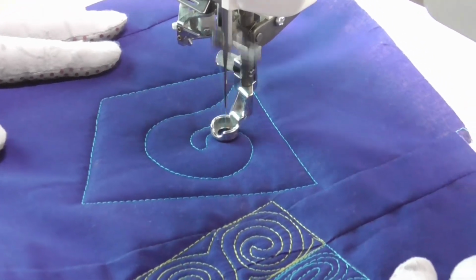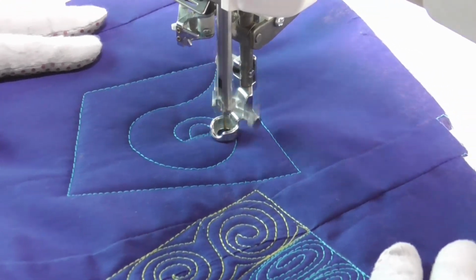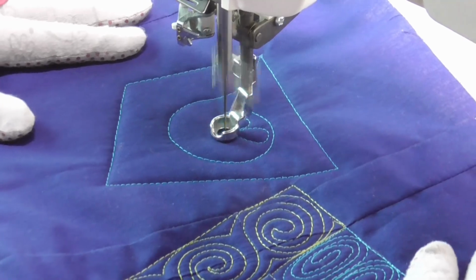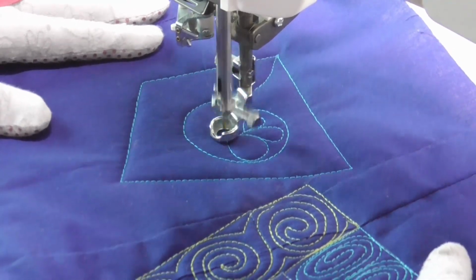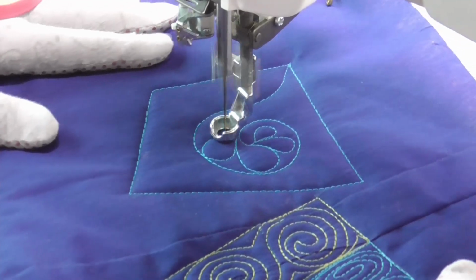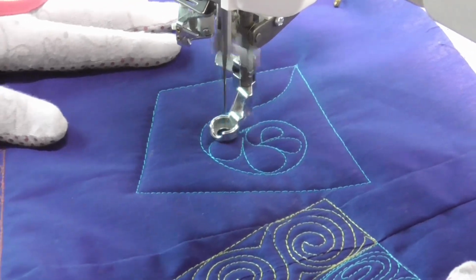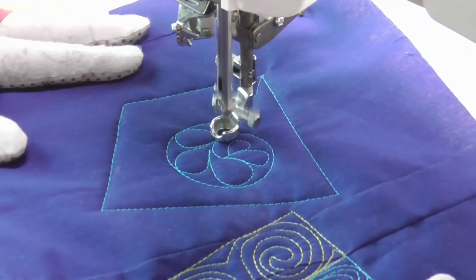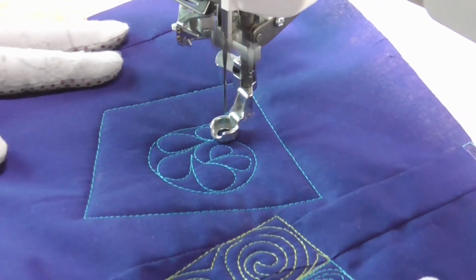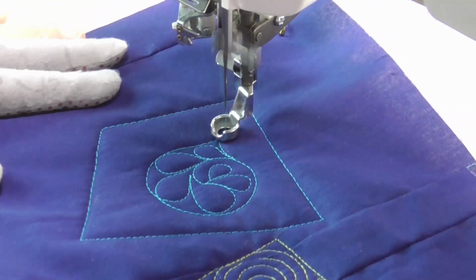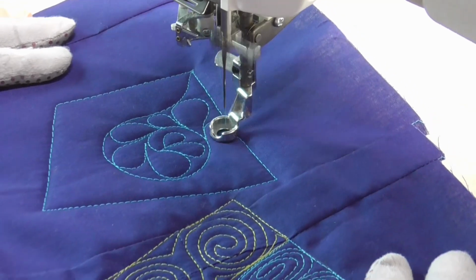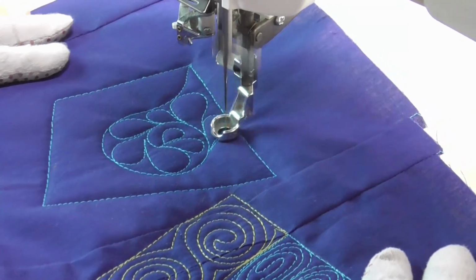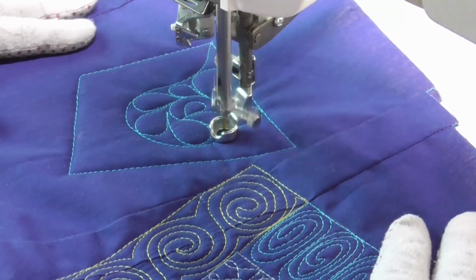Now remember, we have to go back on the outside. Much easier to quilt those plumes. Took me a long time to understand the principle of such feathers, and the trick is simply to stay on the outside of the curve.